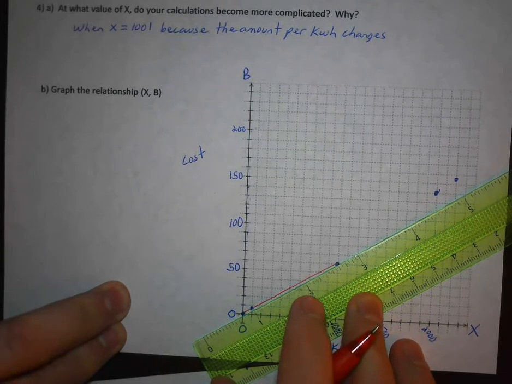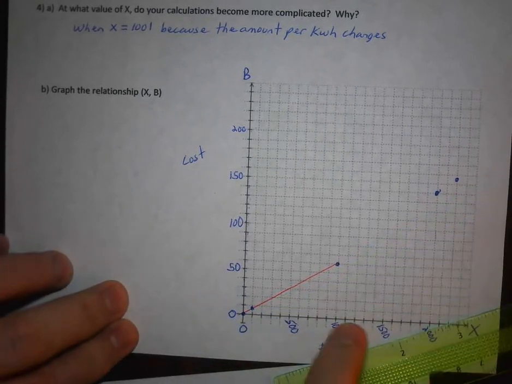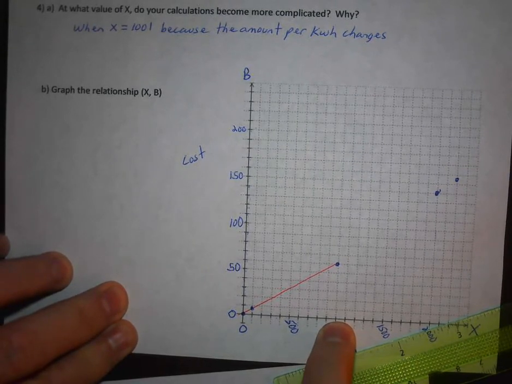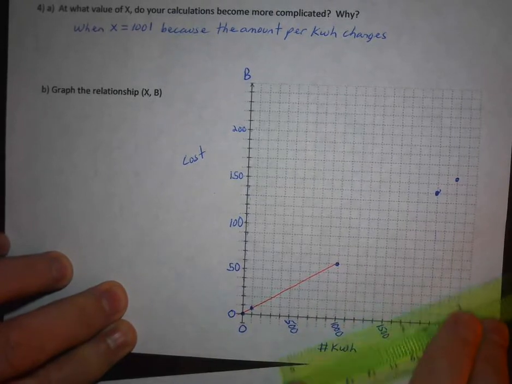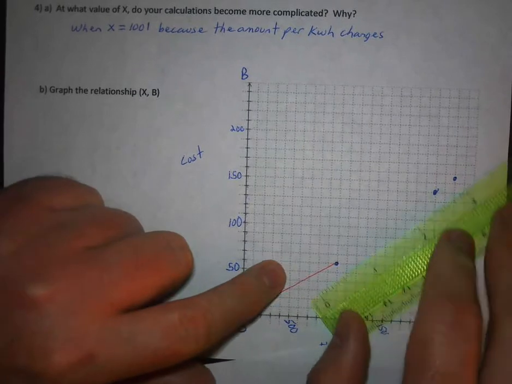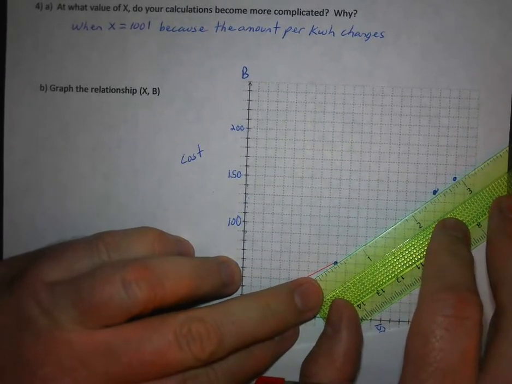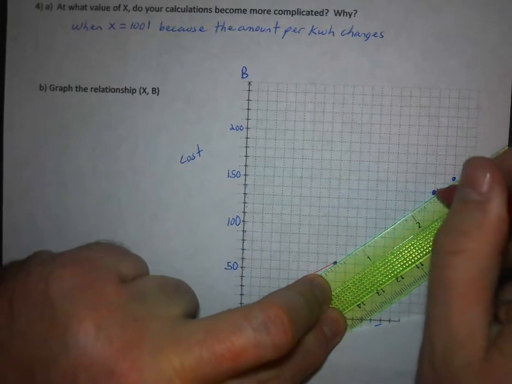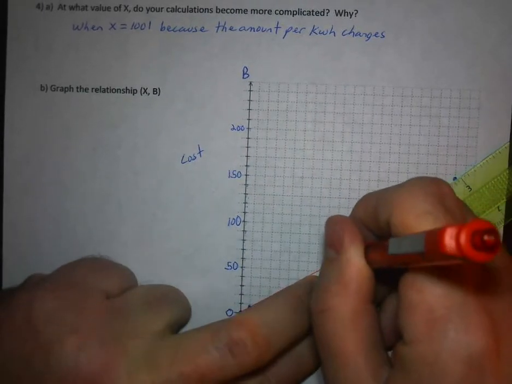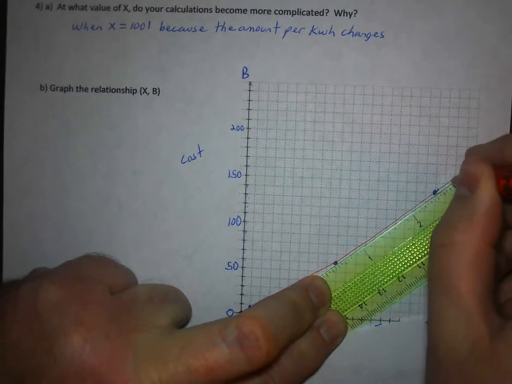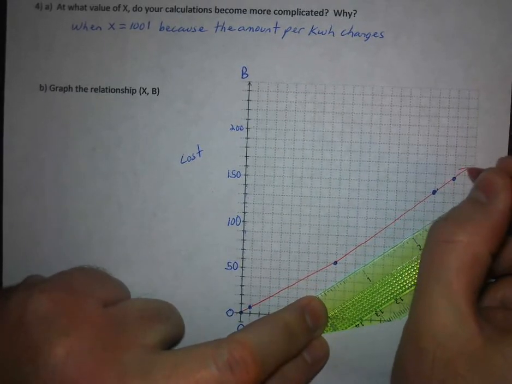And the reason for that is after the 1,000 kilowatt hours, we were charged 8 cents per kilowatt hour rather than 6 cents. So that means your slope is going to be a little bit steeper after the first 1,000 kilowatt hours. So if I connect them, okay, so that's what your graph would look like.